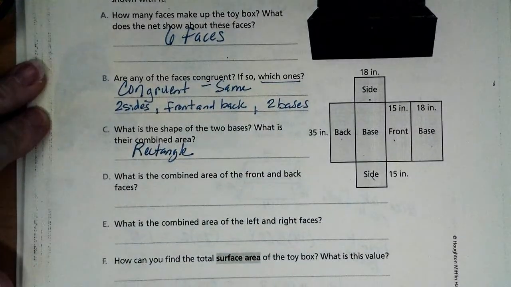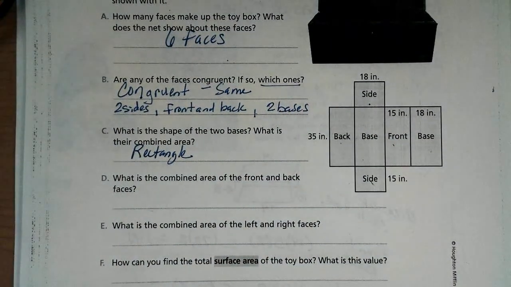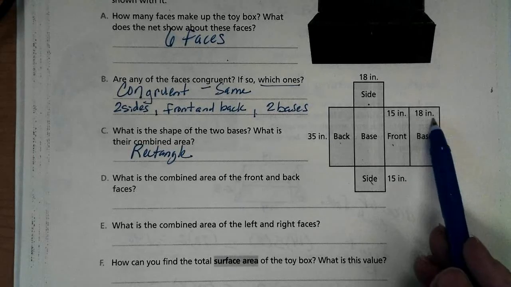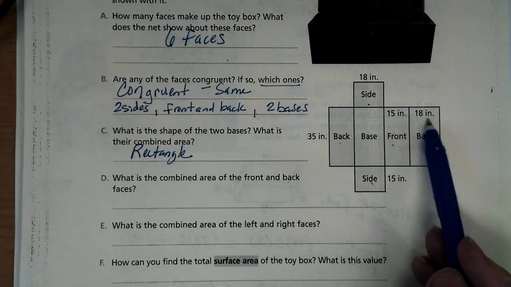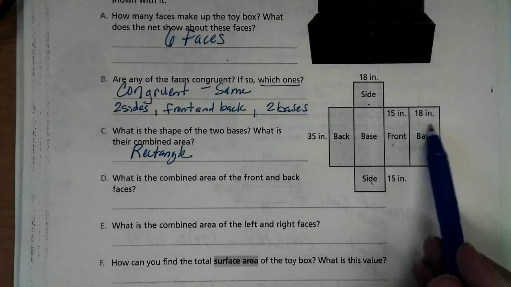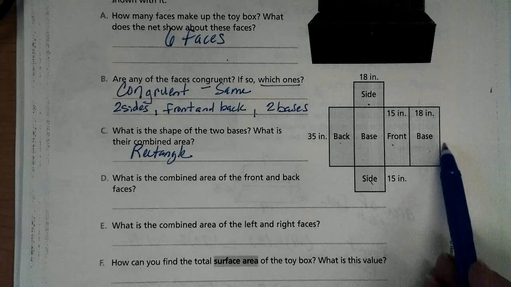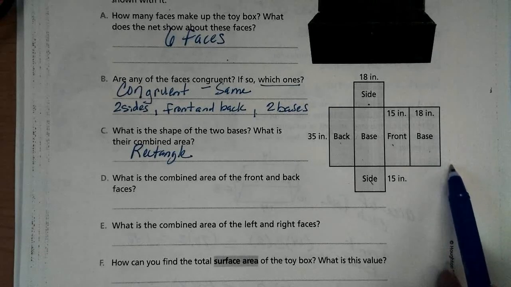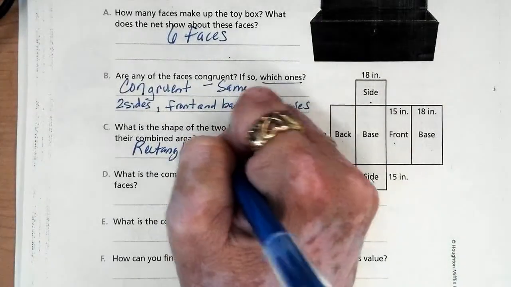Okay? So then it says, what is the combined area? So the first thing we need to know is what are the dimensions? So what are the dimensions of my base? An 18 by what? By 35. Yes, 18 by 35.